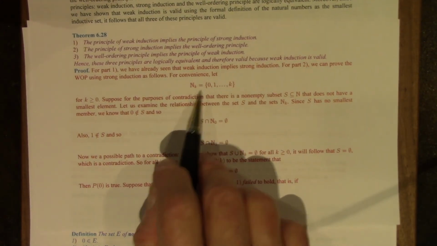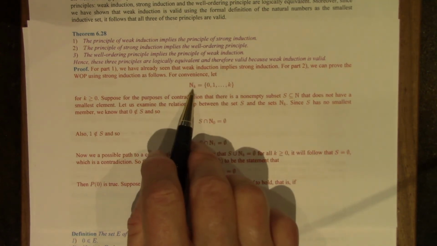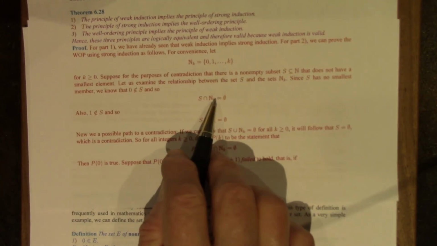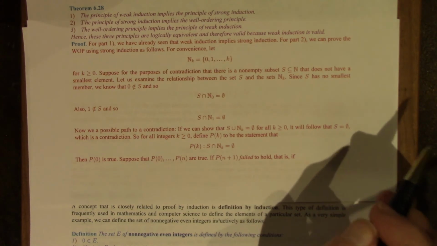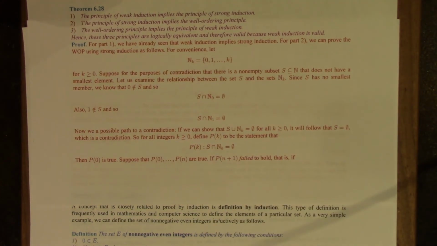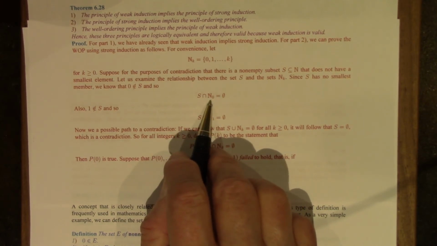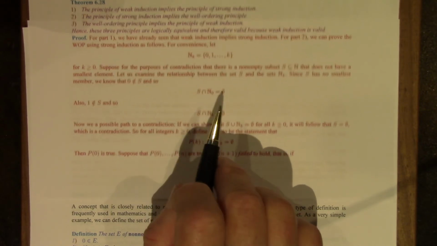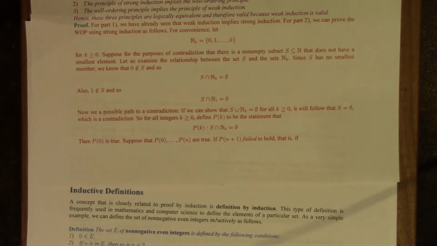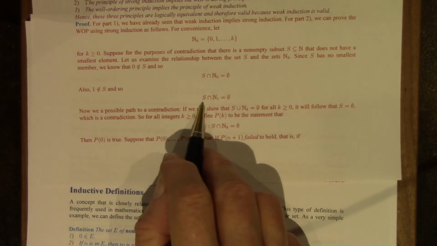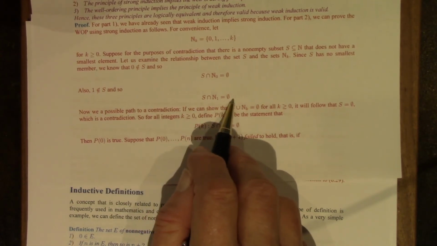We want to examine the relationship between S and these sets N sub k, of which there are infinitely many. Since S has no smallest member, by assumption, 0 is not in S, which means that S intersect N naught is empty. N naught is just the set containing 0. Also, since 0 is not in S, and S has no smallest element, 1 is not in S, and so S intersect N1 is trivially empty.